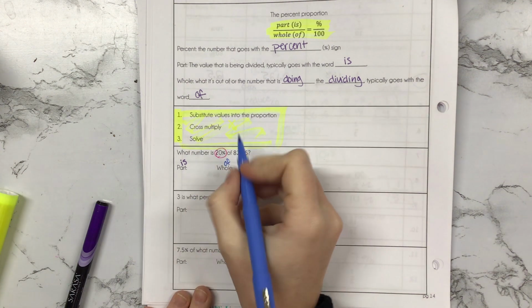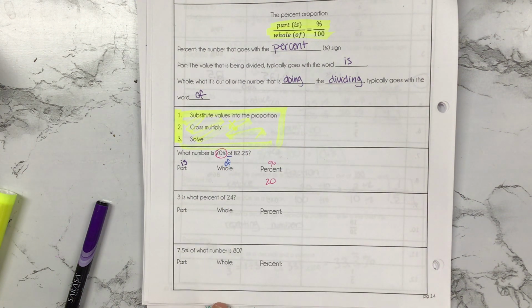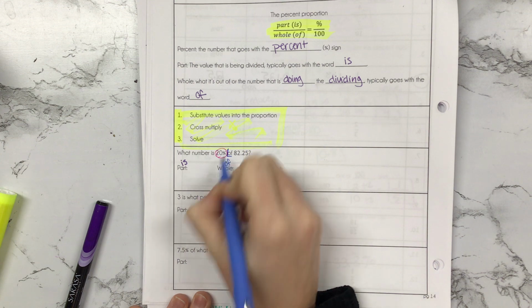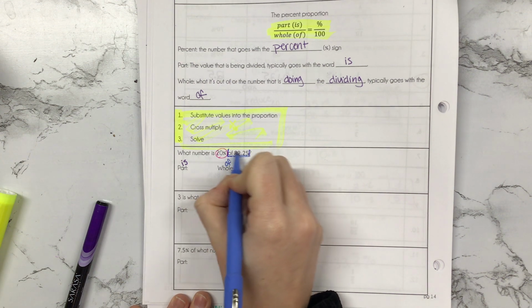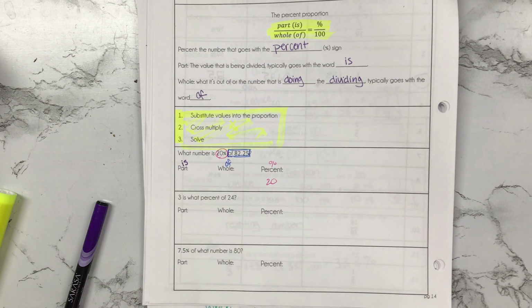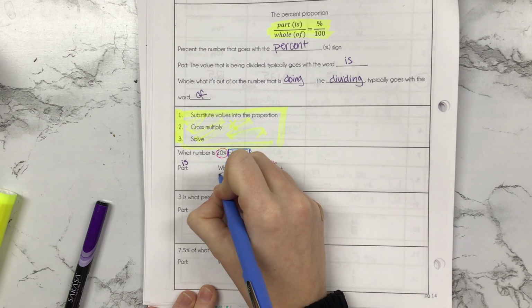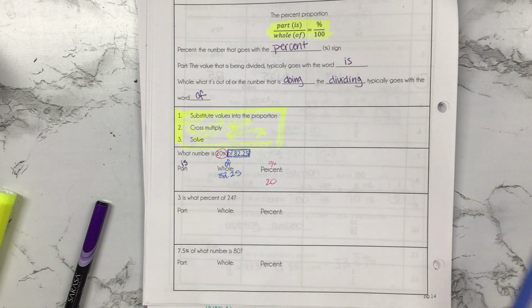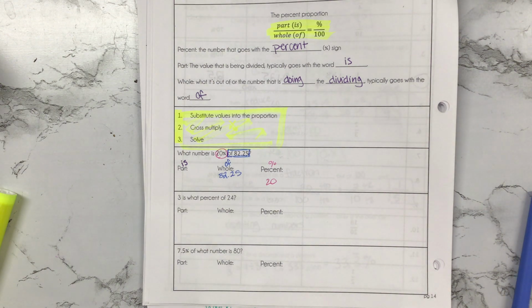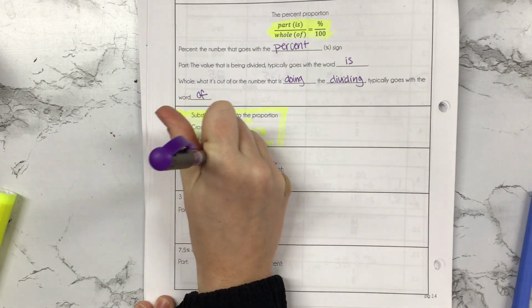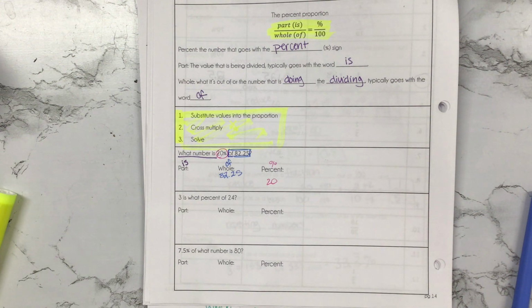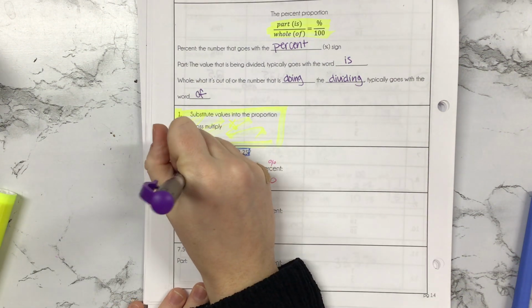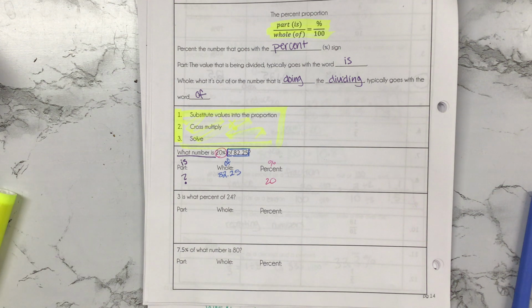Then I see the word of. Let's put a box around this one. And that is next to 82.25. So of goes with the whole. And then we're going to underline the last bit. And then it says what number is. So what is? We don't know. So let's put a question mark there. I don't know what 20% of 82.25 is.